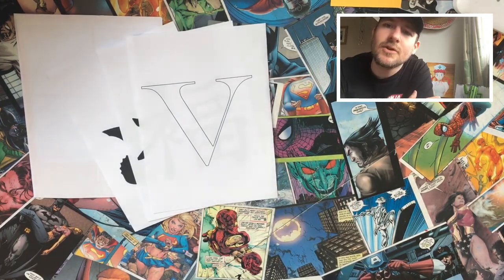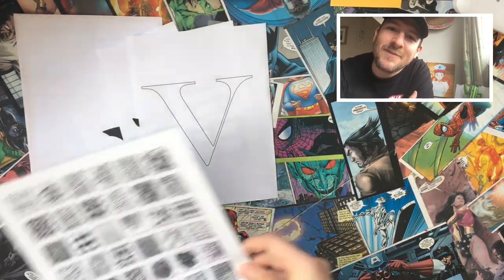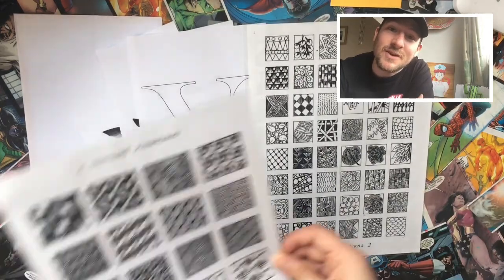And that's not it. You will need to find some patterns as well. You can create your own patterns or you can find some online.